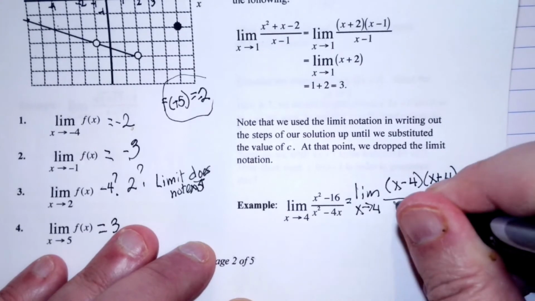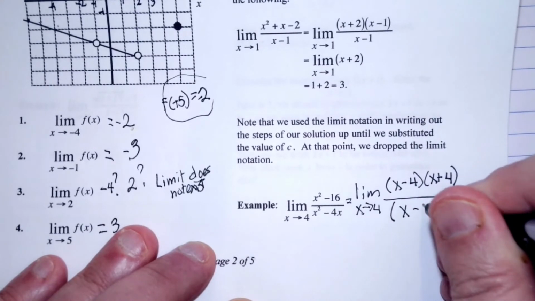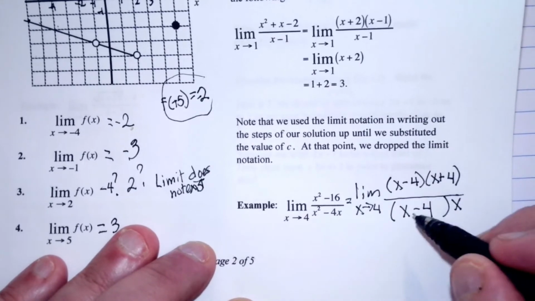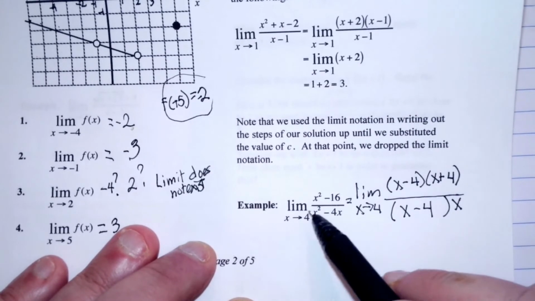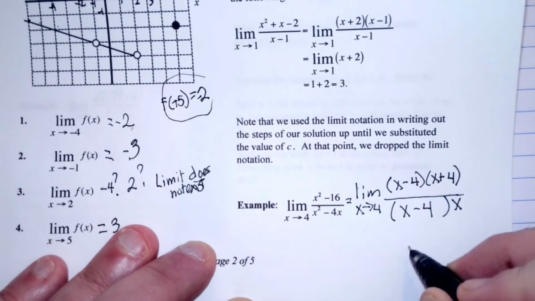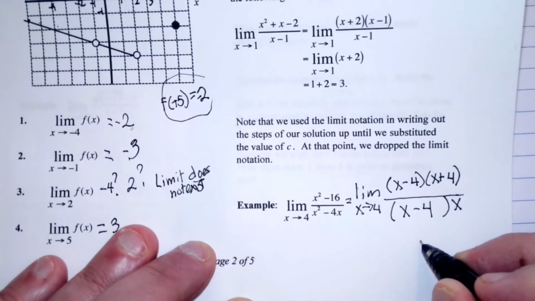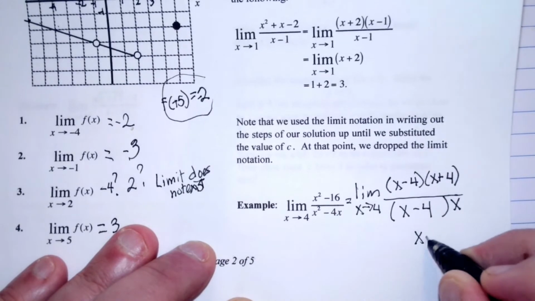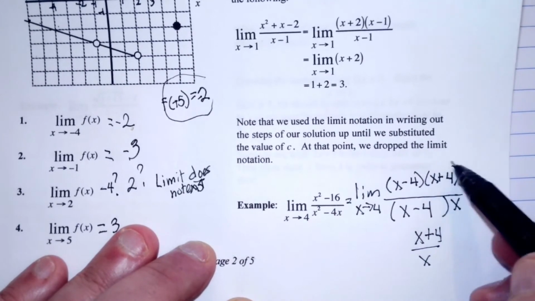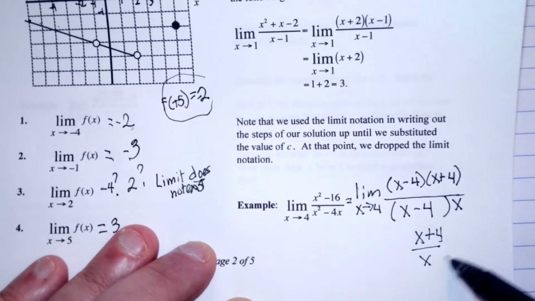So I'll factor that out, and that will leave x minus 4. Now, this function and this function are exactly the same. Now, let's cancel. Is this function the same as this function?